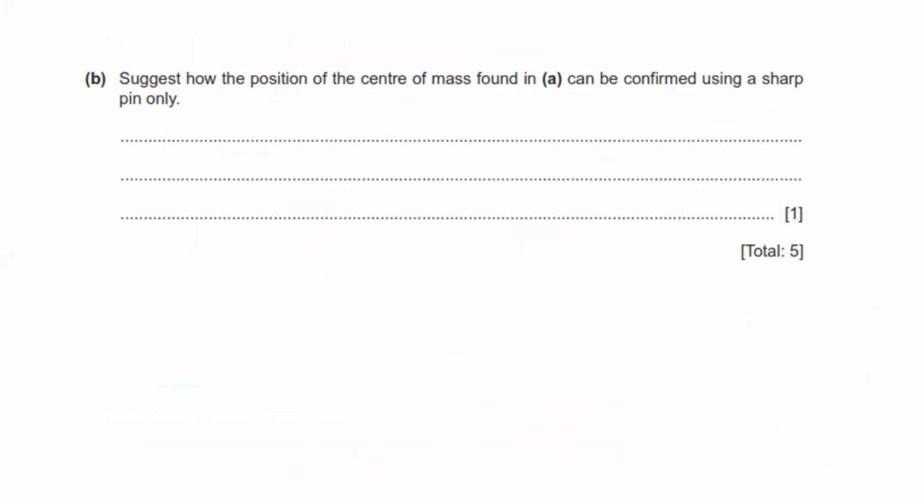Okay, next part, it says suggest how the position of center of mass found in A can be confirmed using a sharp pin only. Okay, so remember, for example, you have a sharp pin. This is the tip of the pin.